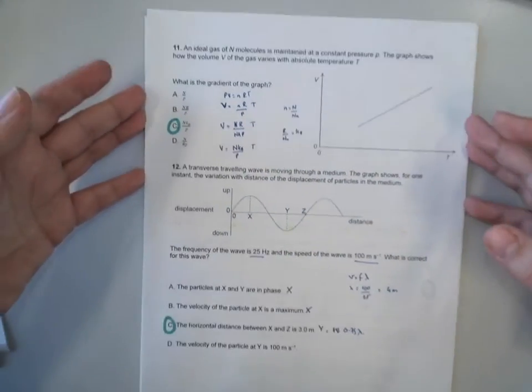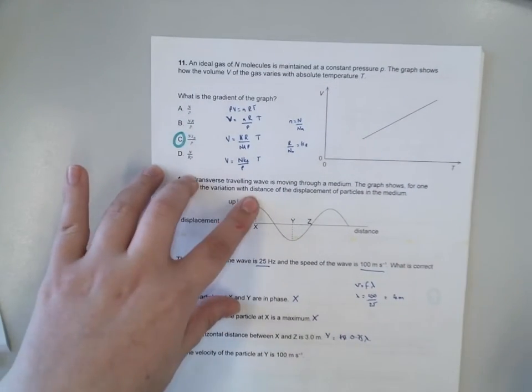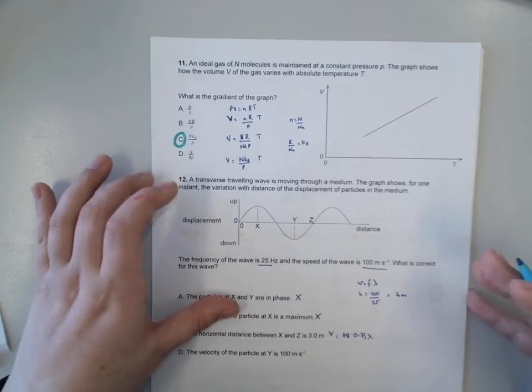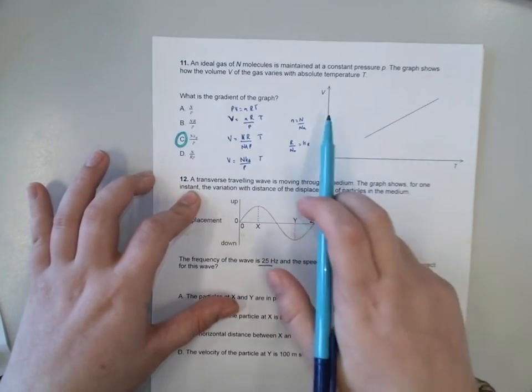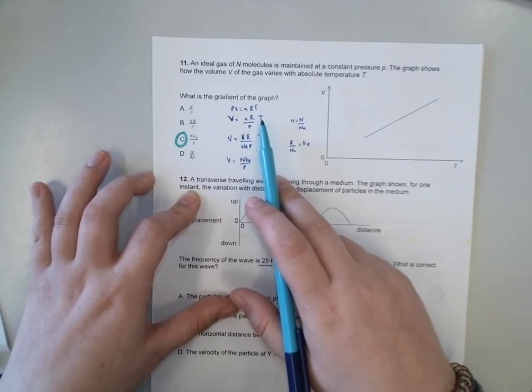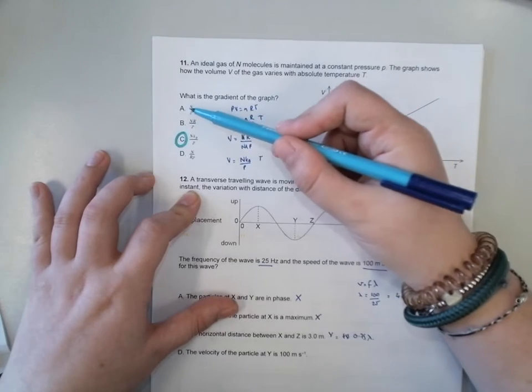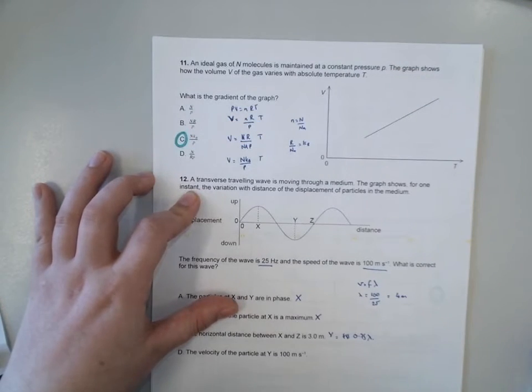We then had another one of interpreting a gradient. For this one, we were using the ideal gas equation, so we said PV is equal to nRT. If I put it in this relationship here, I've got V is equal to nR over P, multiplied by T. Looking at this though, I can see that none of my n's are little n for the number of moles. They're actually the number of molecules.